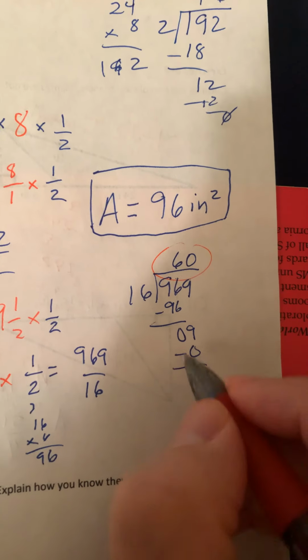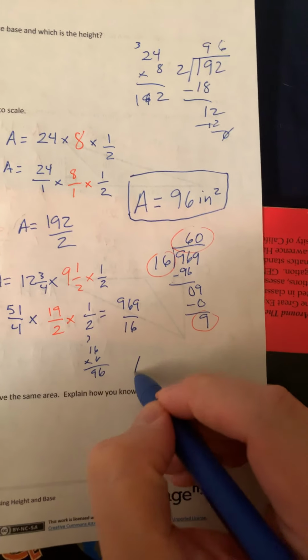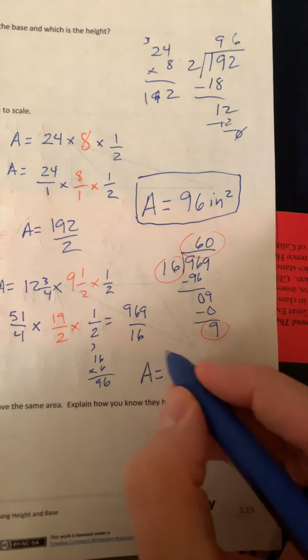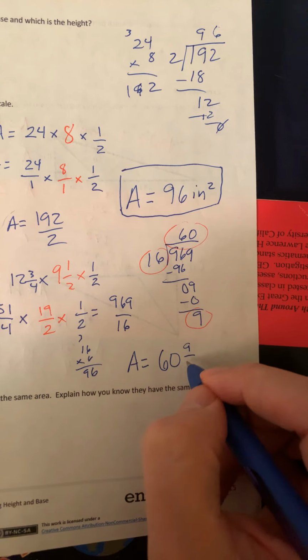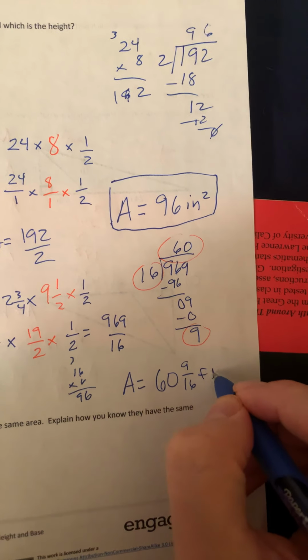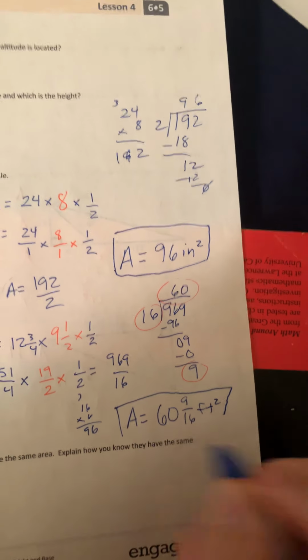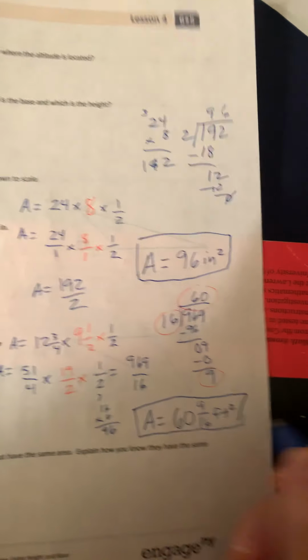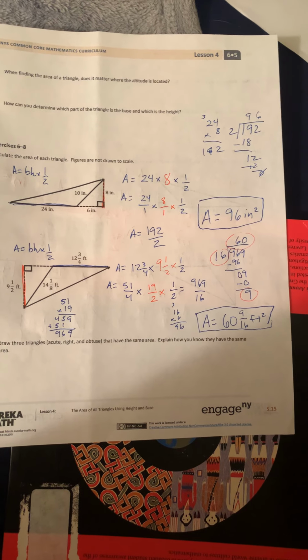Okay, 60, 9, and 16th. And if I write it as a mixed number, okay, A equals 60, 9, and 16th. And the units are feet squared. All right. And that's the area for this triangle. Okay, you can pause the video again, look at the steps, what I did. If you have any questions, let me know.